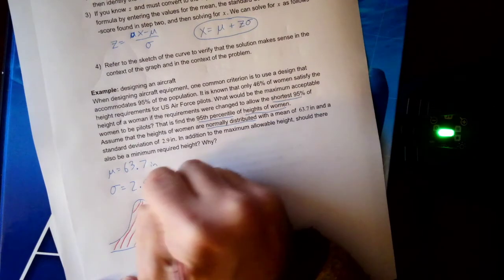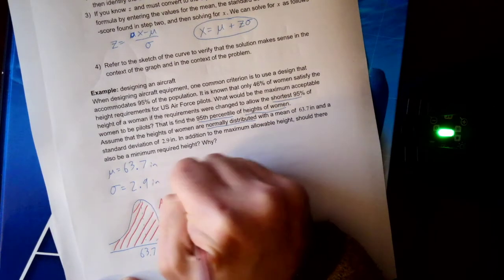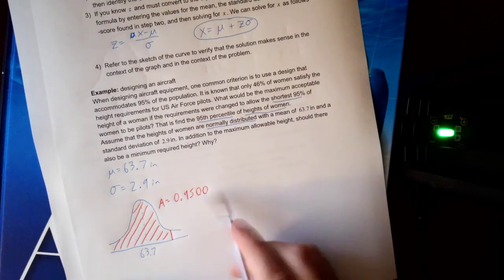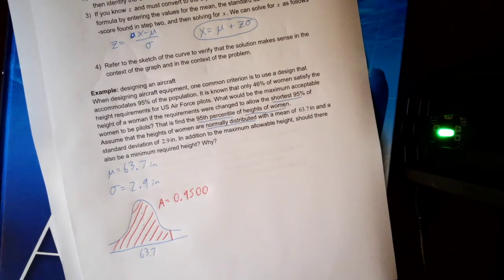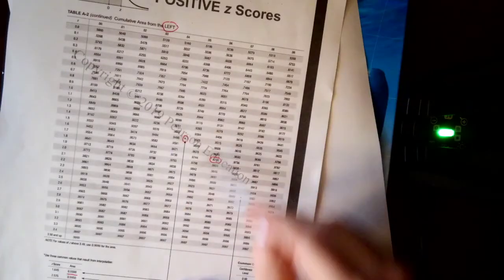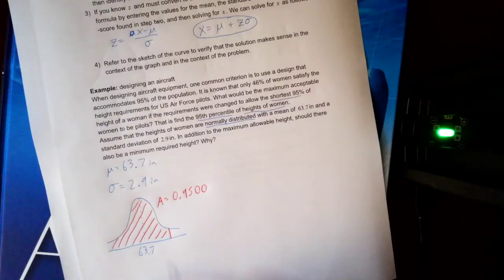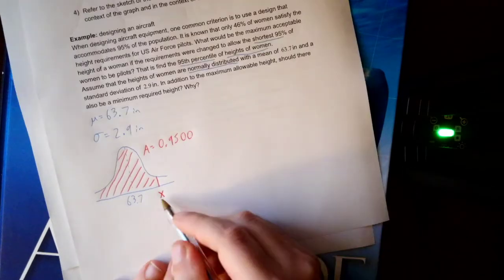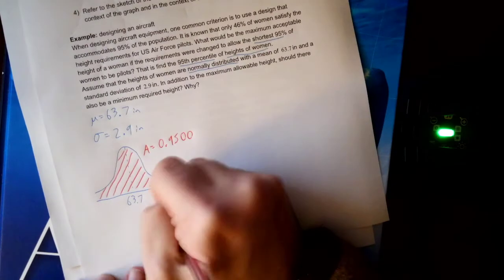The area is equal to 0.9500, right? 95%. That's 95% as a decimal. I made it 4 decimal places because in the table we have 4 spaces for the area. And I want to know, what is this x value? I am looking for this number right here.